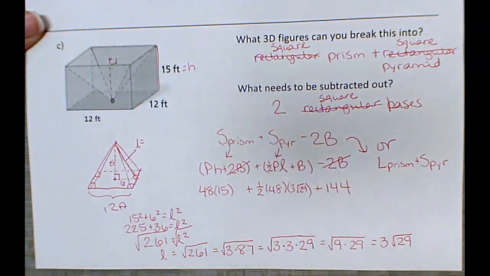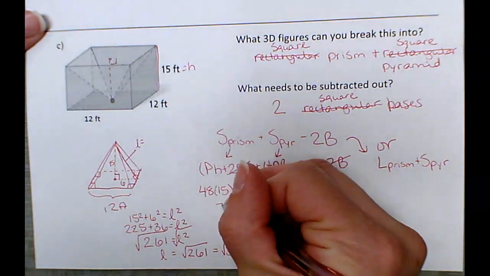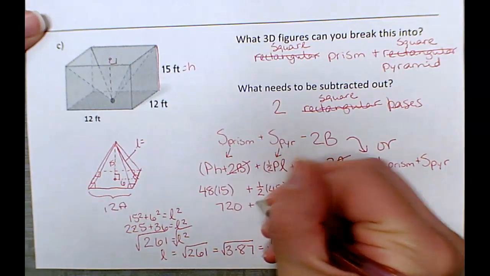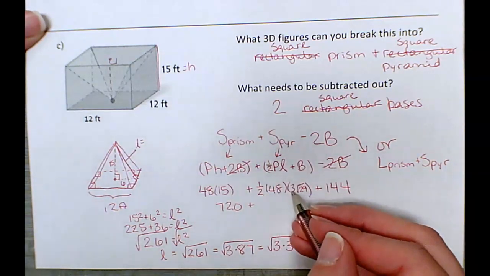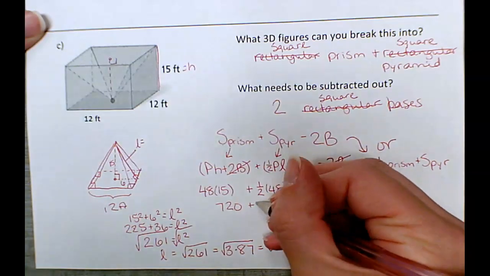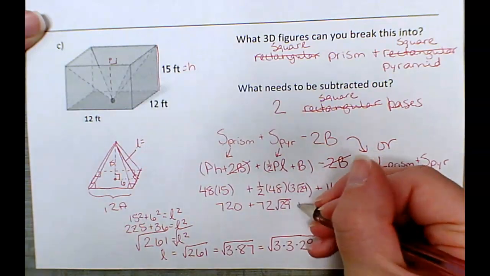So now I need to go ahead and put everything where it belongs. 48 times 15 is 720. Half of 48 is 24. 24 times 3 is 72 with the square root of 29. And then plus 144.